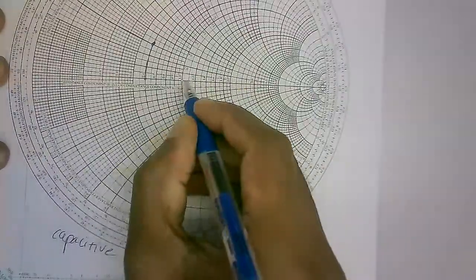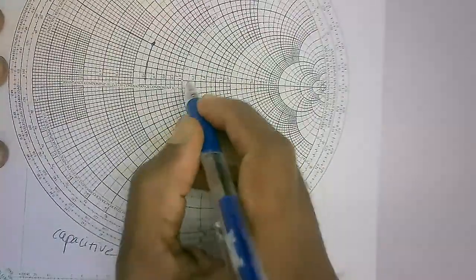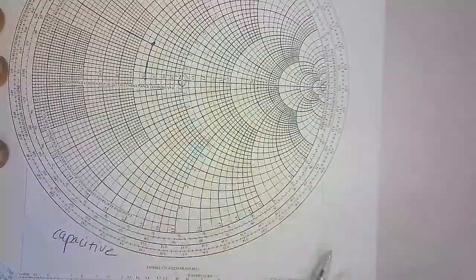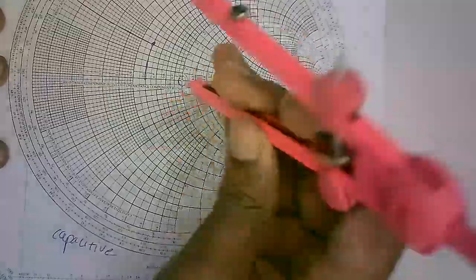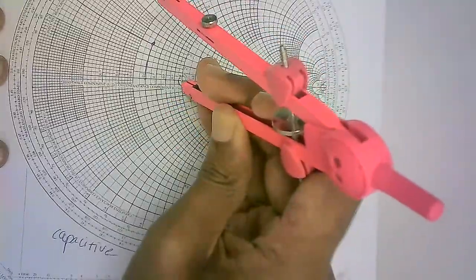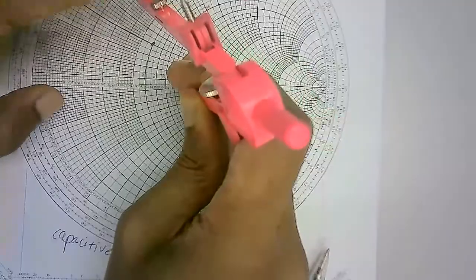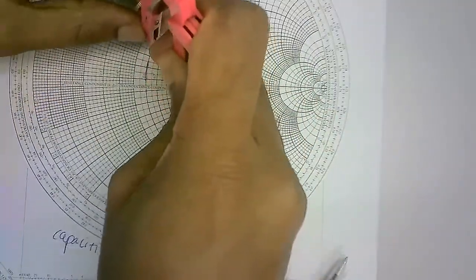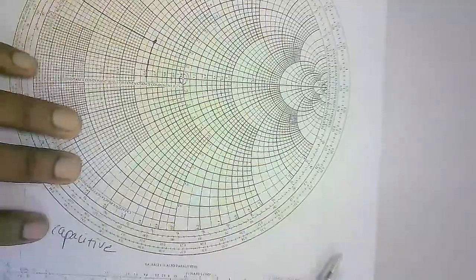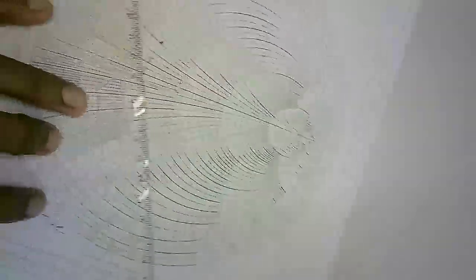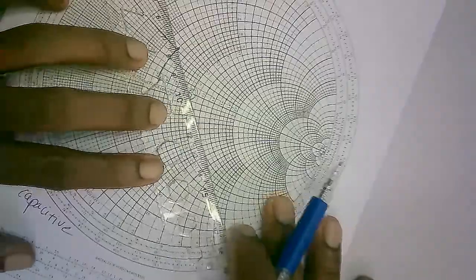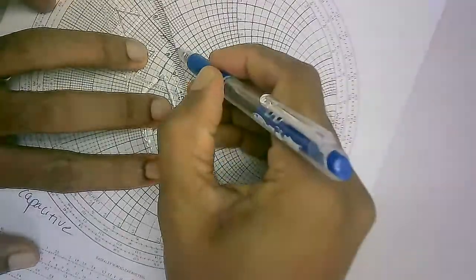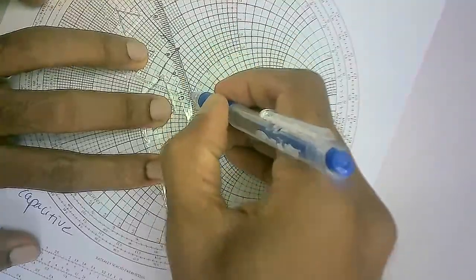Let me tell you one thing: you have to calculate all the points from the origin, this point. First you have to draw a radius which coincides with this.